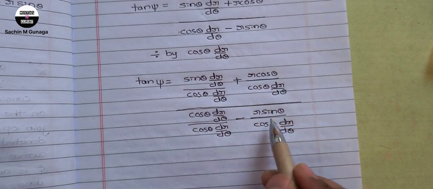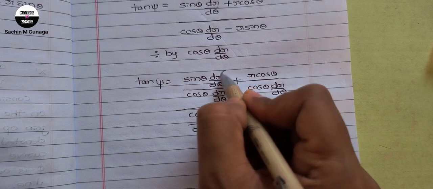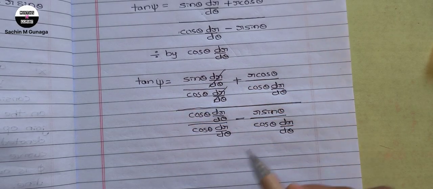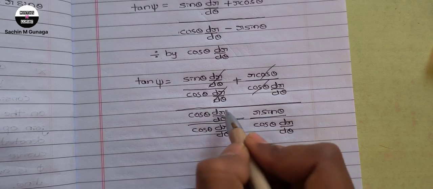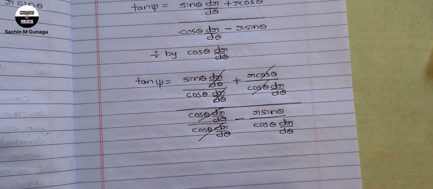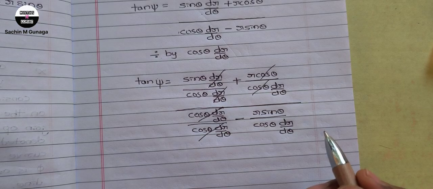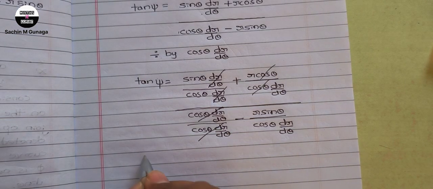So every term we need to divide by cos theta into dr by d theta. Then these cancel: cos and cos, and cos theta into dr by d theta, cos theta into dr by d theta get cancelled.